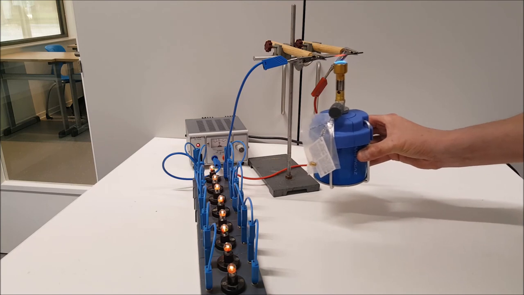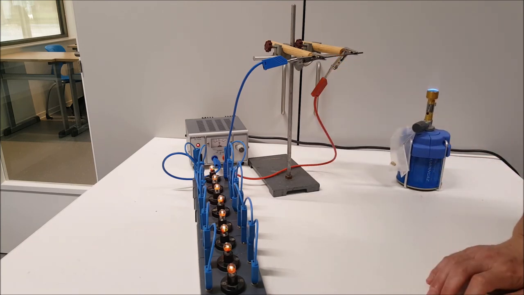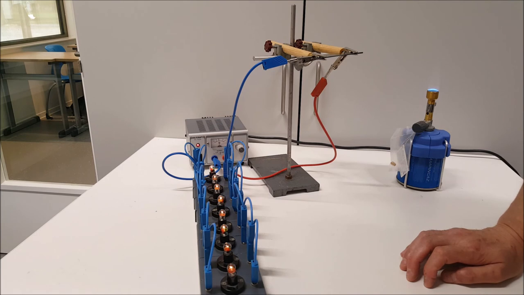So let's take away the heat and the light bulbs should dim again. So this is also showing that when you heat up graphite, its resistance is going down. It's an NTC. Thanks for watching.